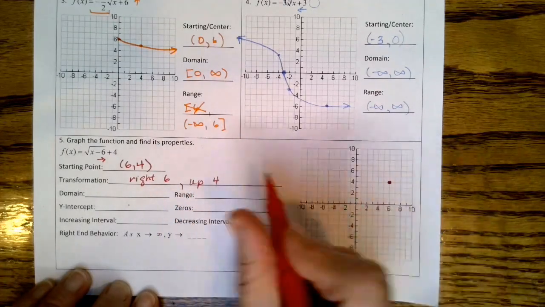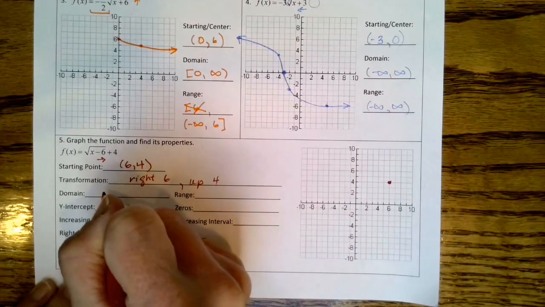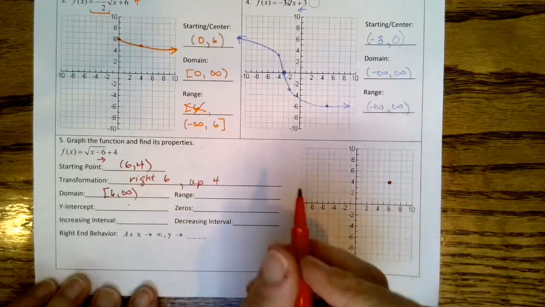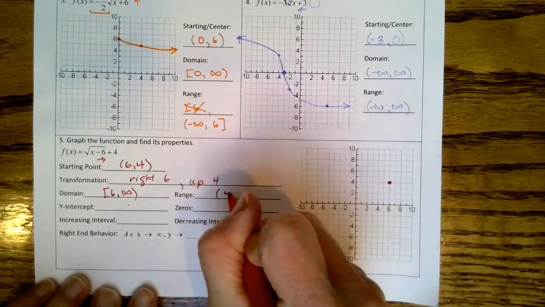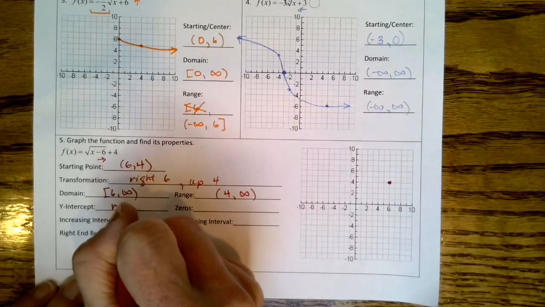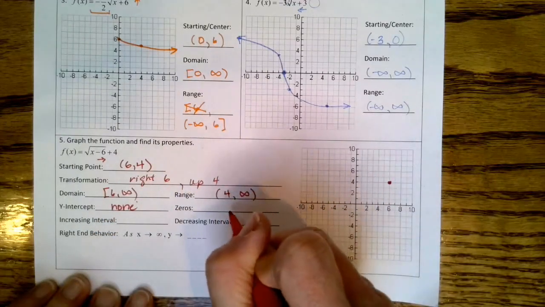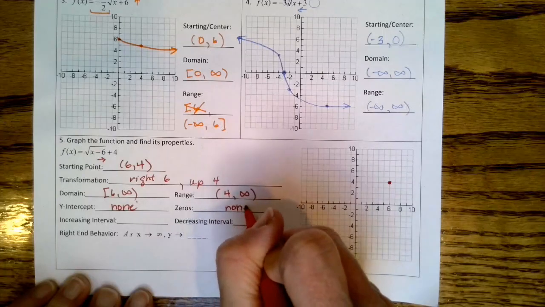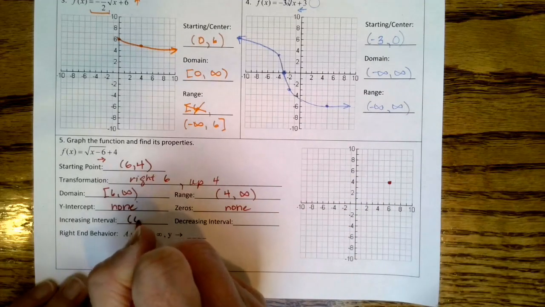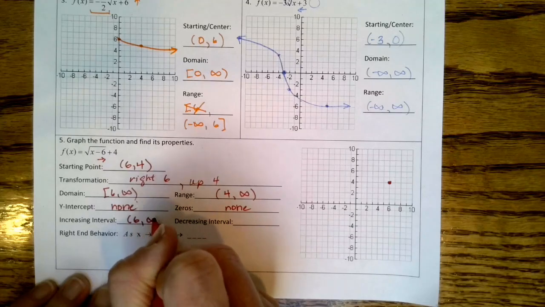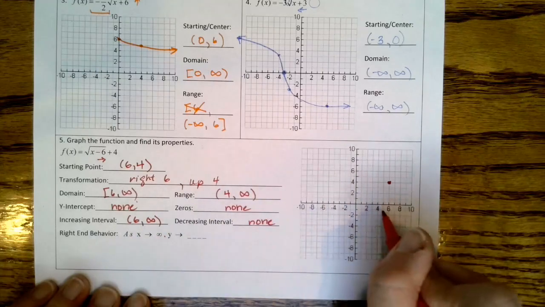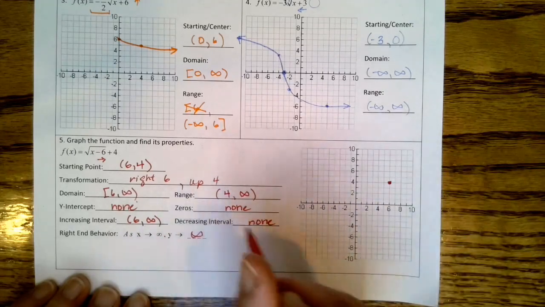So my domain is going to be all the values from 6 to infinity. And my range is going to be all the values from positive 4 to infinity. My y-intercept, none. And my zeros, none. My increasing interval is going to be from 6 to infinity. There's no decreasing interval. And as x approaches infinity, so does y.